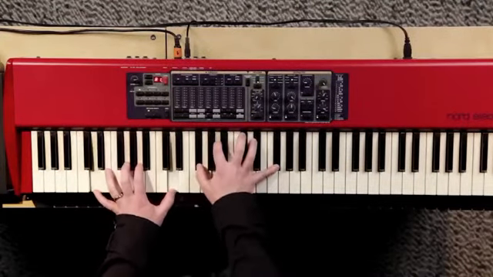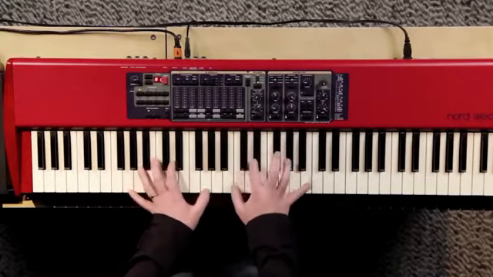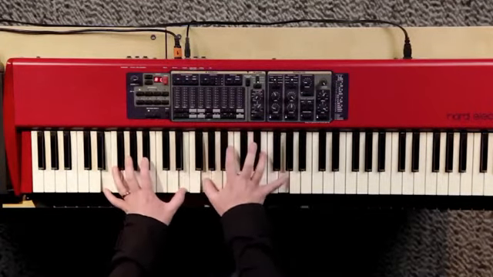But you'll notice in every example I give you, I'm going to probably end up breaking the rules once. And so in these two cases, right here, I'm actually just using the root itself, and I'm still hitting the third. But in order to not jump all over the keyboard, I think it sounds nice to continue that walk up.